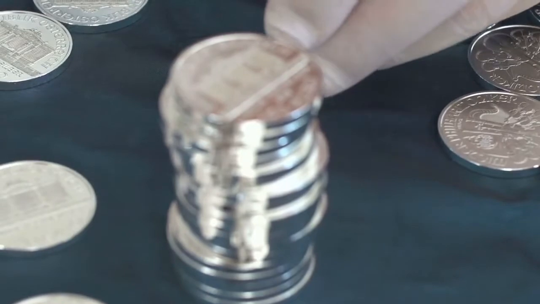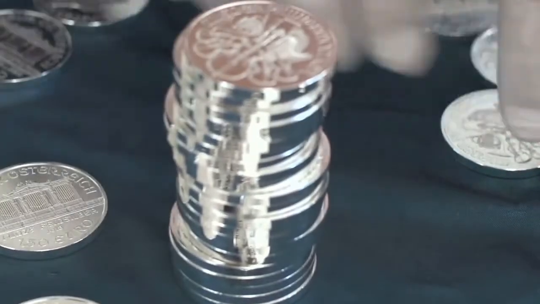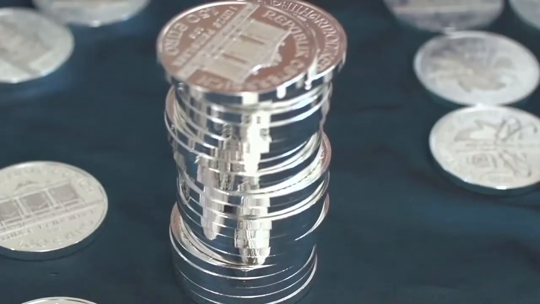Okay. Now let's take a look at silver. So you're saying, are you using 600% growth?